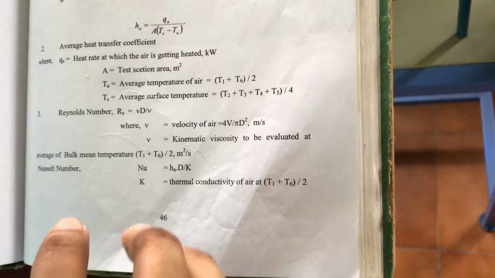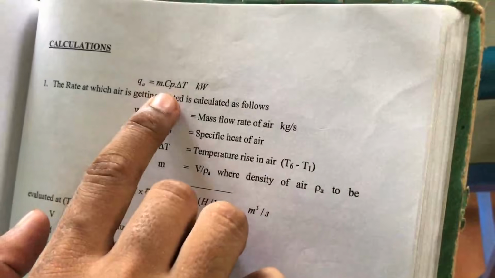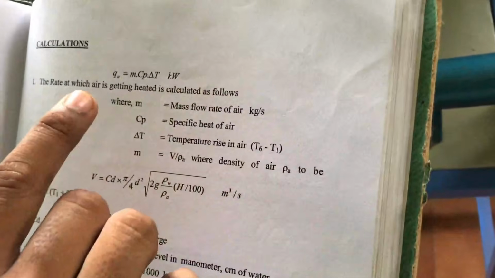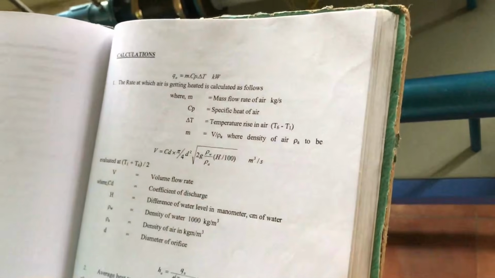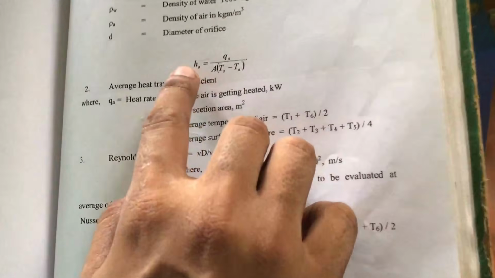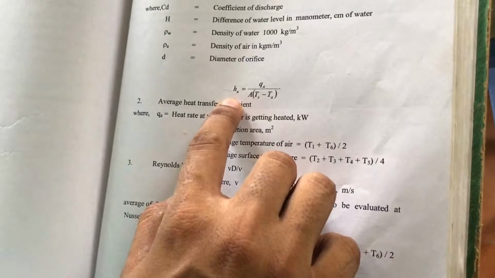When we multiply that volume of discharge by the density, we get the mass flow rate. Then into Cp, the specific heat at constant pressure, into delta T, where delta T is Ts minus Ta. We are able to get Q. So by substituting the known values here, we get the heat transfer coefficient in this forced convection.